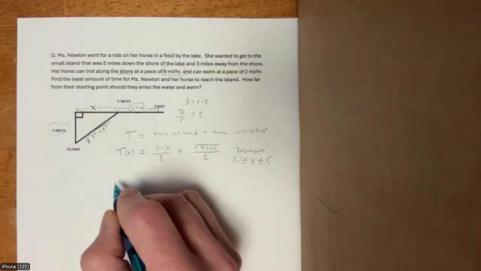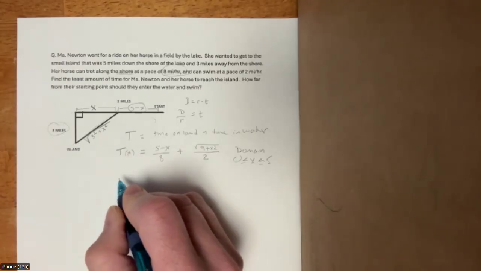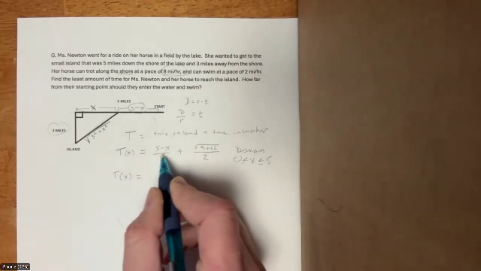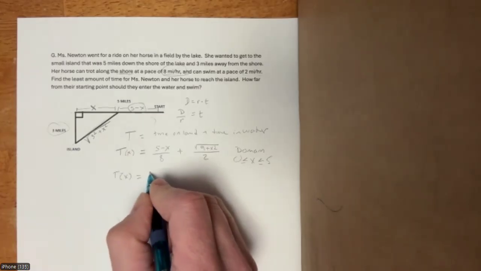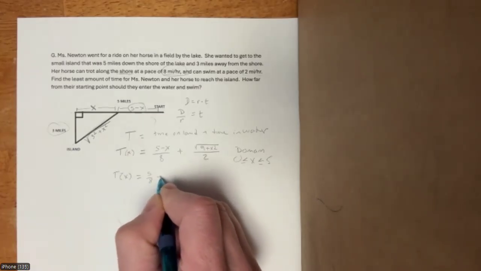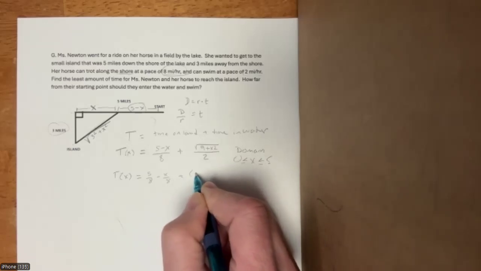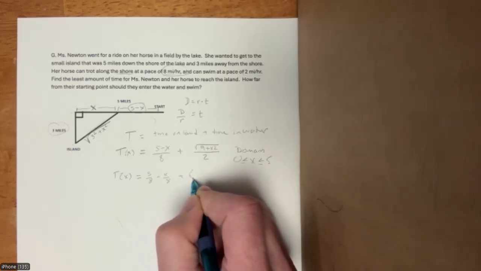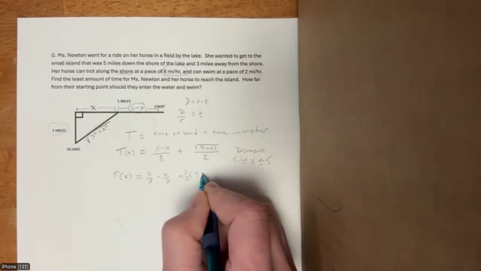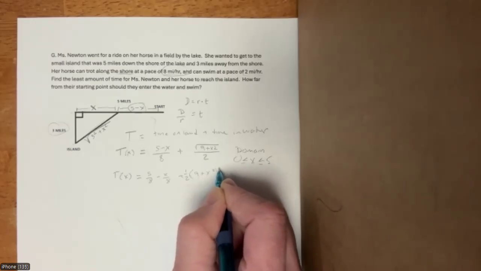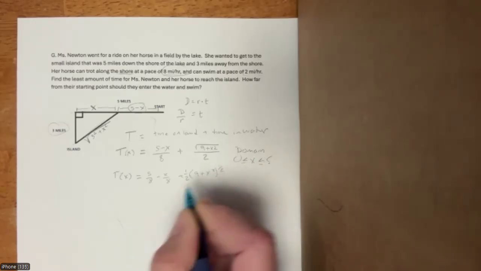So now we're ready to take the derivative. Let me do one more step before we actually take the derivative. Let's split this into 2 fractions. So this would be 5 over 8 minus x over 8. And I'll rewrite this with 1/2 in front, and a square root can be written as a radical exponent, so 1/2.